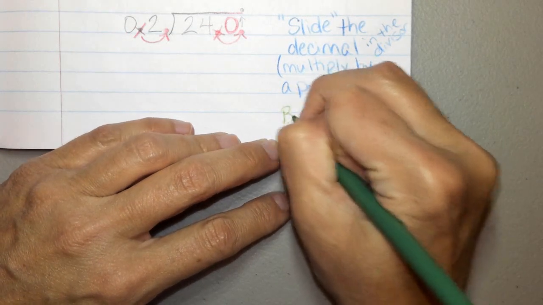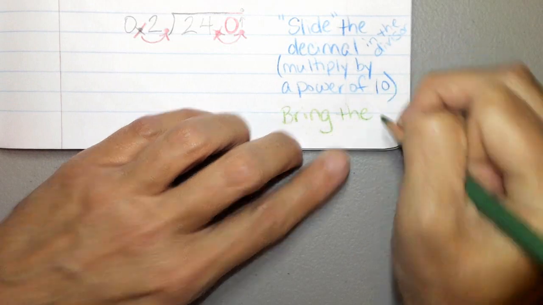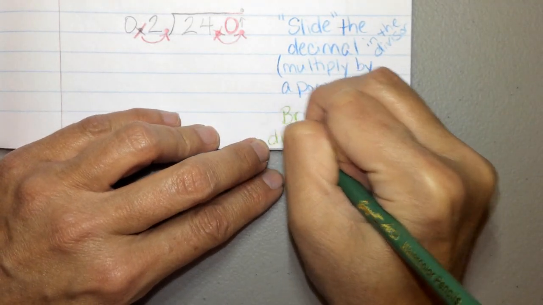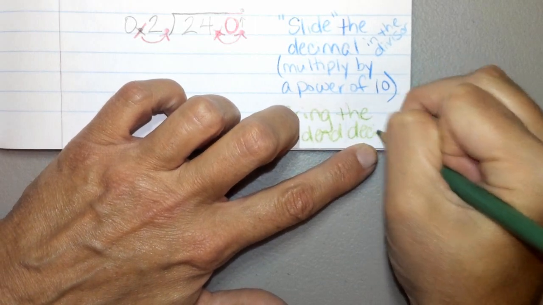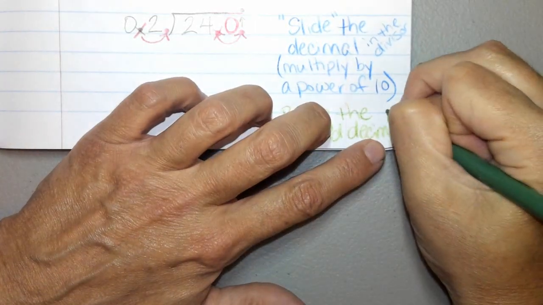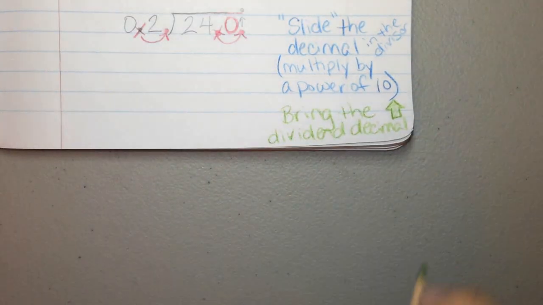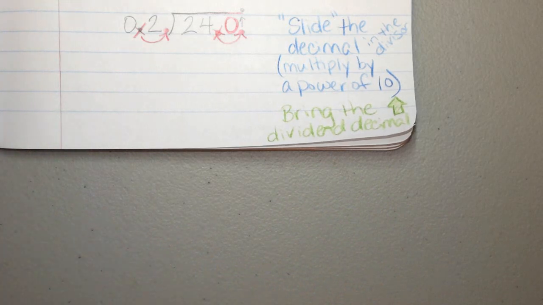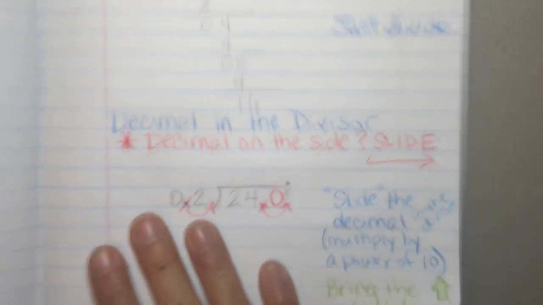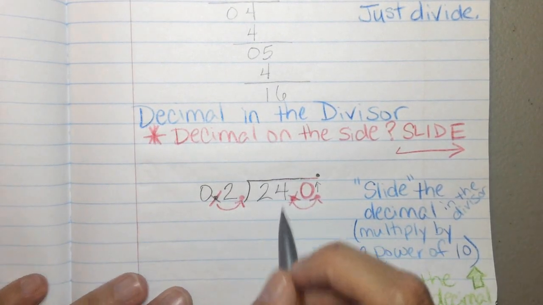And then bring the dividend decimal up, and then just divide. I kind of ran out of room, so I'm going to just not worry about it. So now I do the math.